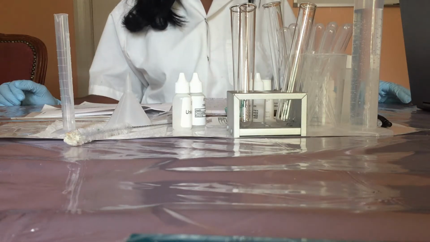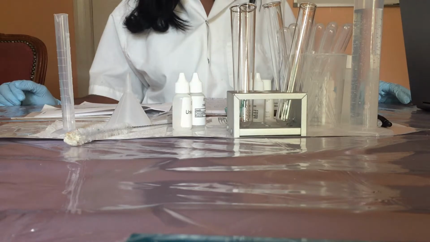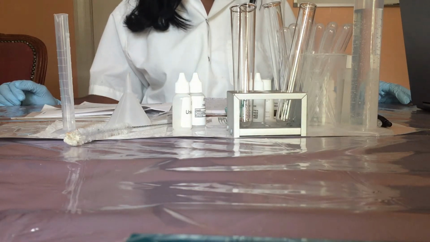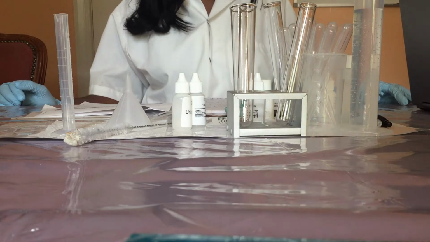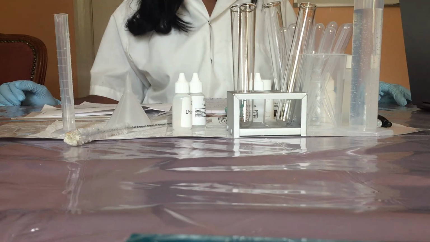Welcome to another laboratory session. In this experiment, you will determine the pH of solutions and explore precipitation and gas-forming reactions. In part 1 of the experiment, we will test for hydroxide and hydrogen ions.